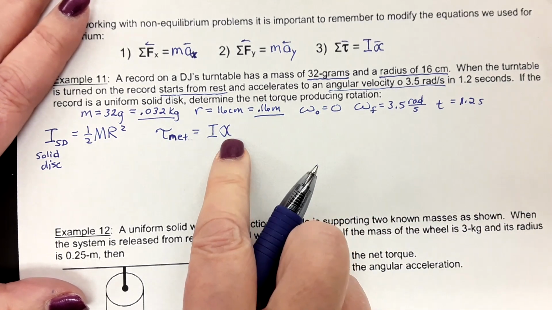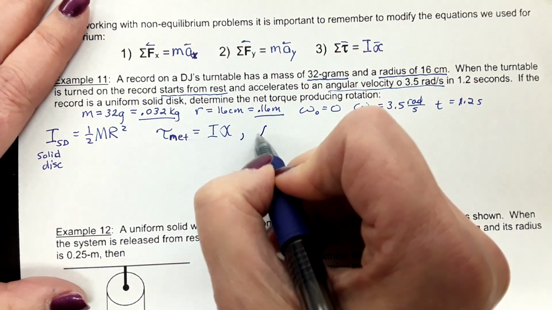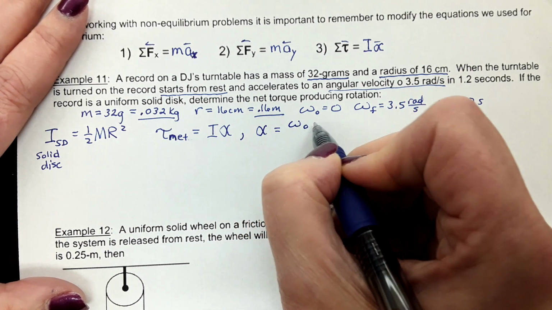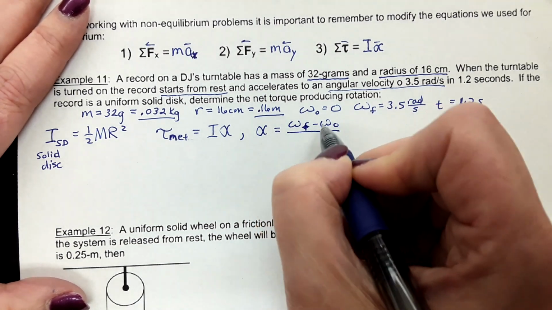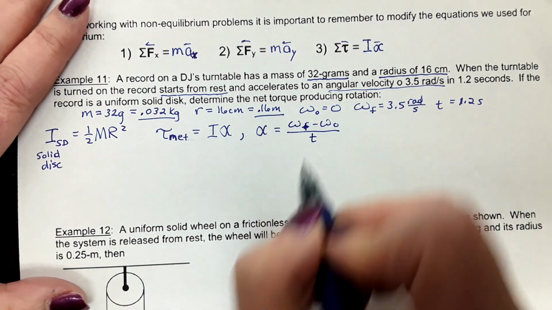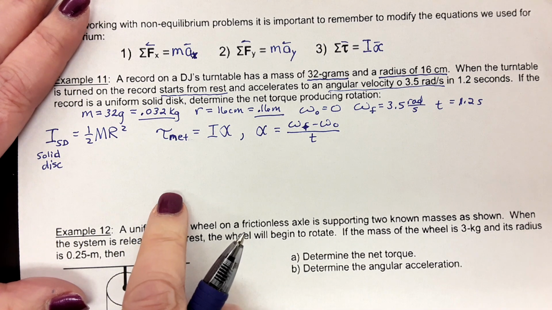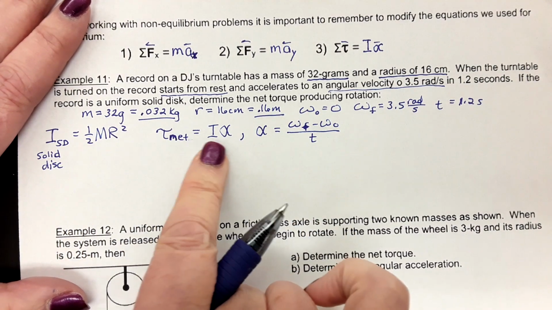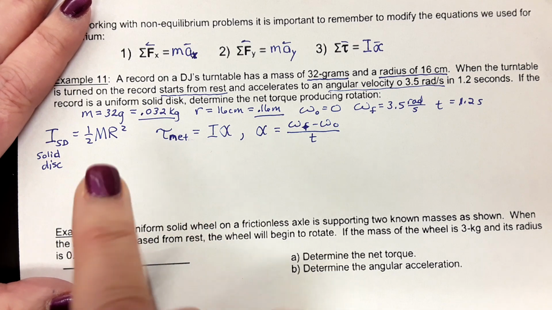Remember that the angular acceleration is the rate of change in angular velocity. So, final minus initial angular velocity divided by the time period gives us the acceleration. So now I can simply take these two formulas and substitute them right here, and we can easily calculate the net torque.